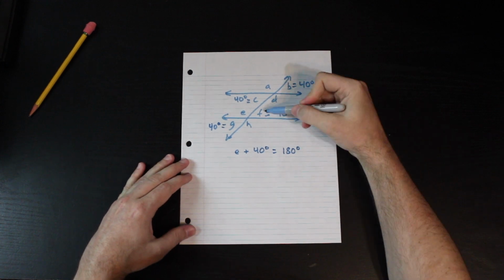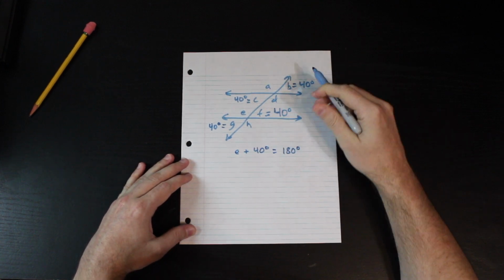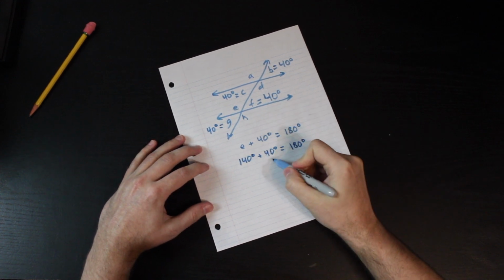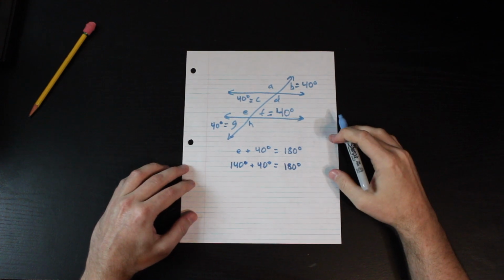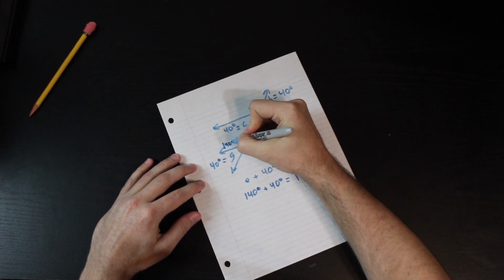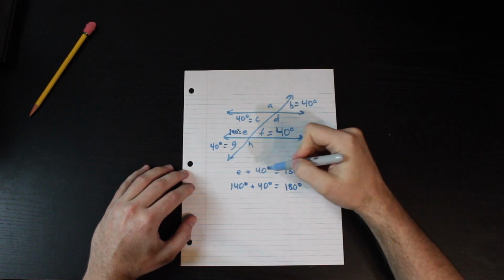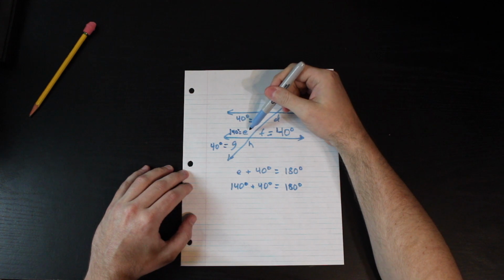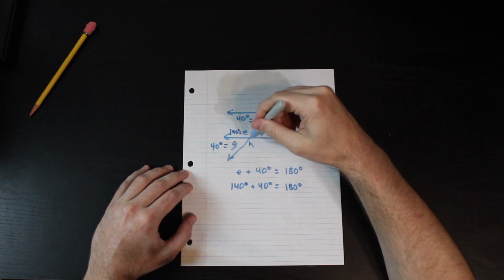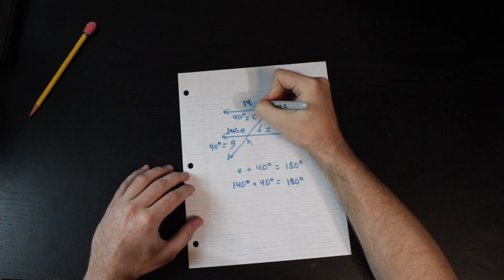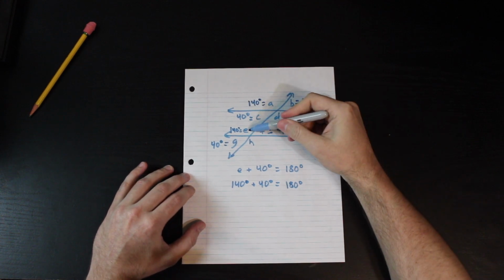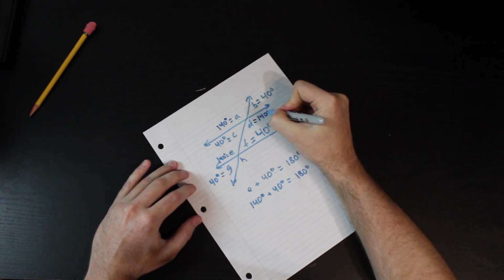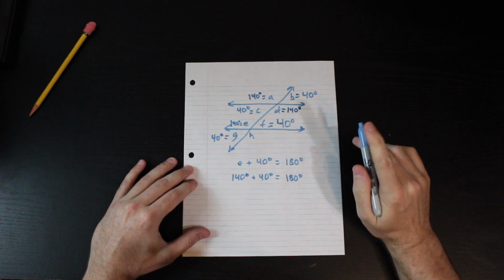So if angle F is 40 degrees, that means that angle E must be 140 degrees, because 140 plus 40 equals 180. Now, let's use the same method we used before to find the measure of the rest of the angles. The angle which corresponds to angle E is angle A. So A is 140 degrees. The angle which is an alternate interior angle for angle E is angle D. So D is 140 degrees.